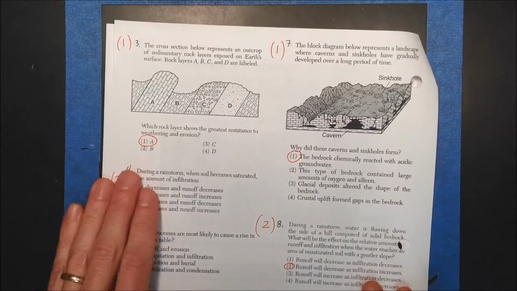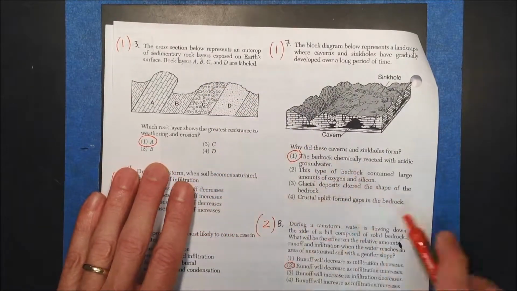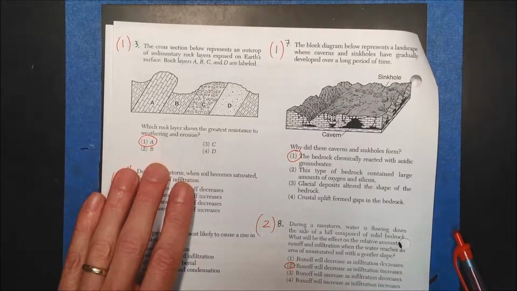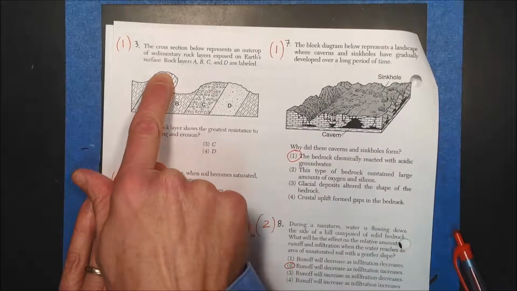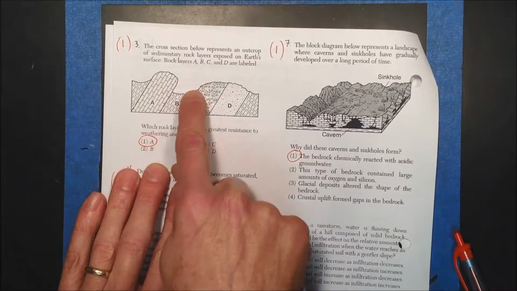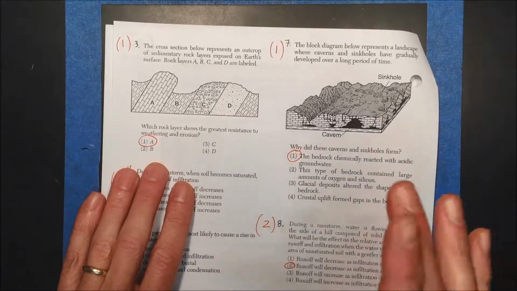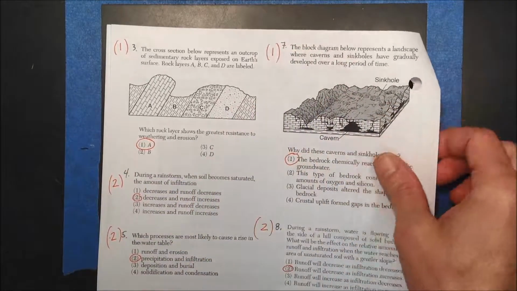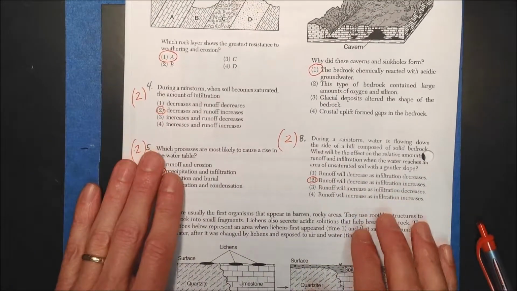Question three is answer one, cross-section below. Which is the greatest resistance to weathering and erosion? It resists weathering the most. Therefore, it has been weathered the least. And that is rock layer A. And you can tell because it sticks out the most. It juts out. All of these have been weathered more than it. So the greatest resistance, the wording there often messes kids up. But that's choice one.